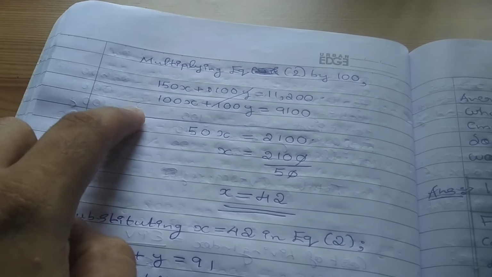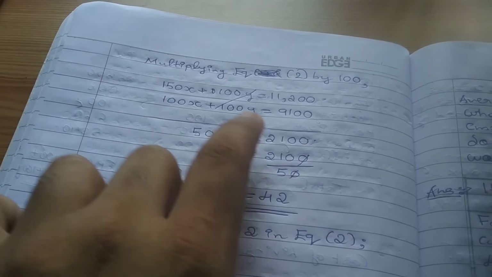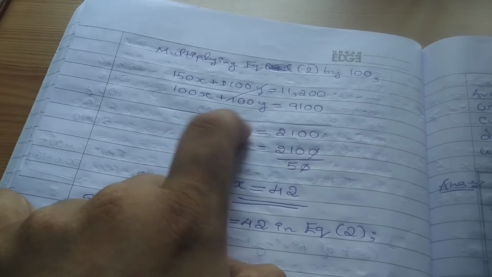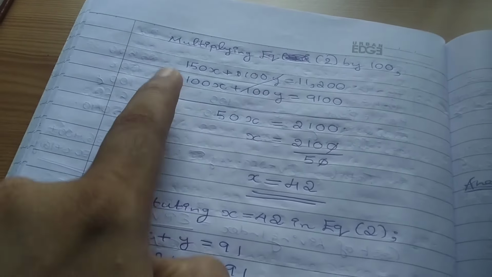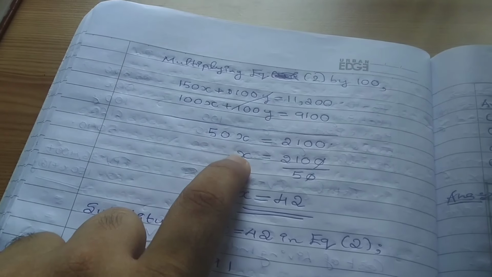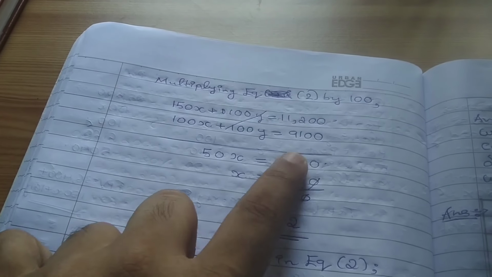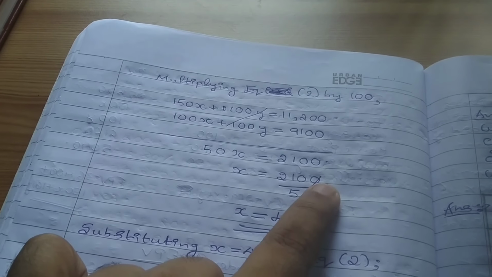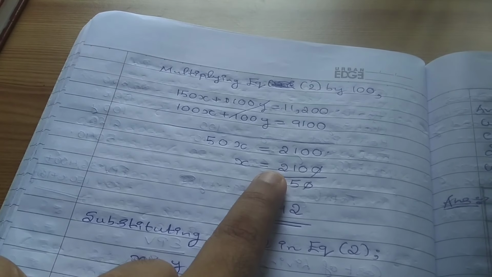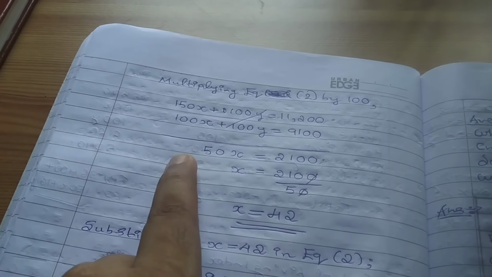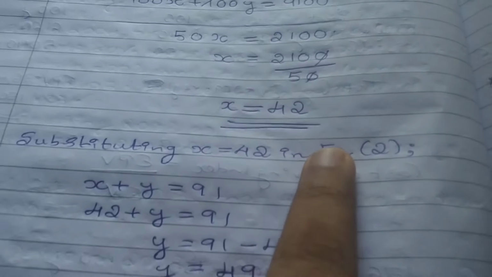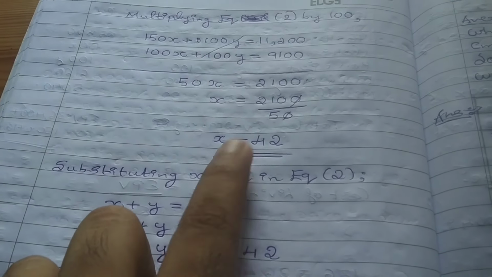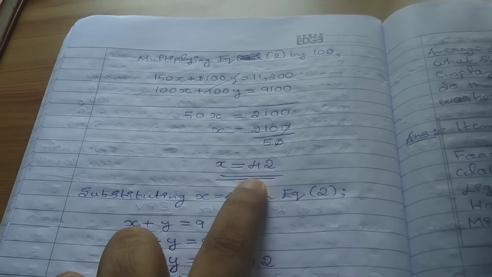Now we subtract, so plus will become minus. The 100y cancels. So 150x minus 100x is 50x, and 11,200 minus 9,100 is 2,100. So x is equal to 2,100 divided by 50. x is equal to 42. So now we have got the value of x, that is 42.